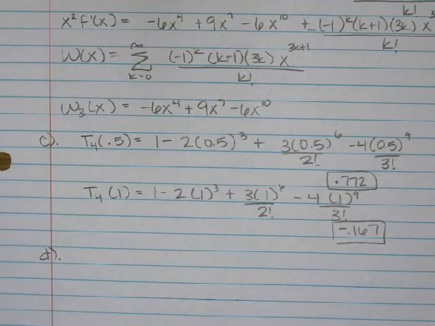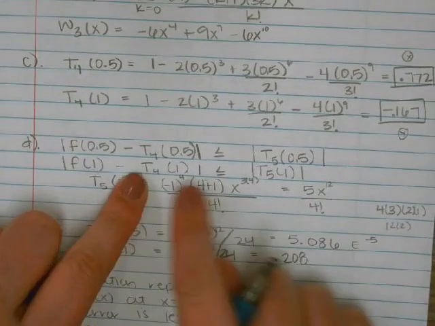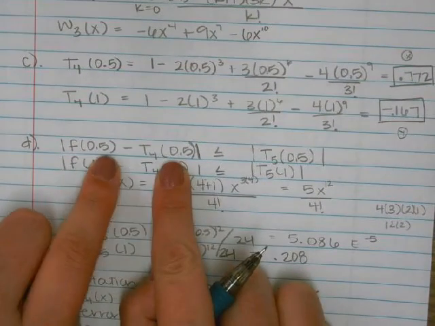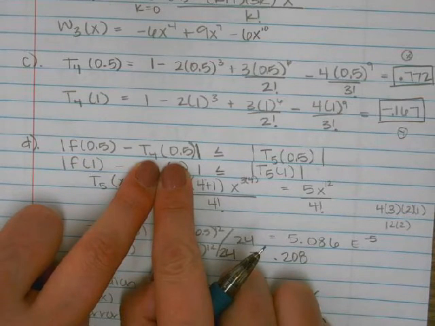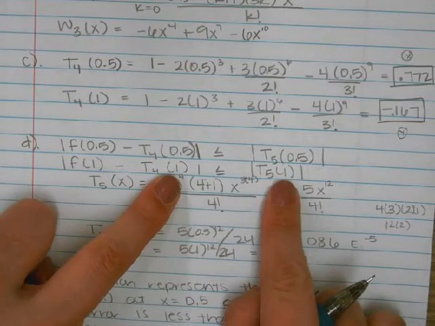And then part D says which value is smaller. This is getting at the error bound part of this. So f of 0.5 minus t, the actual function evaluated at 0.5 minus the approximating polynomial evaluated at 0.5. There are 2 different ways of doing this problem, so I'm going to show you what I did and explain both ways. I said that f of 0.5 minus the approximating function at 0.5 has to be less than the 5th term, and the same thing with 1, has to be less than the 5th term.